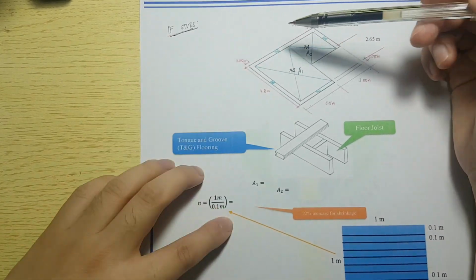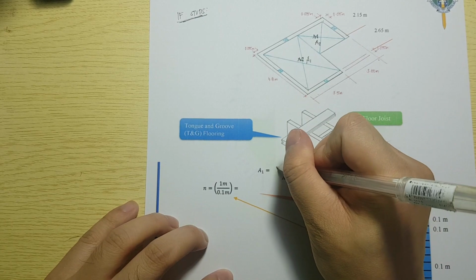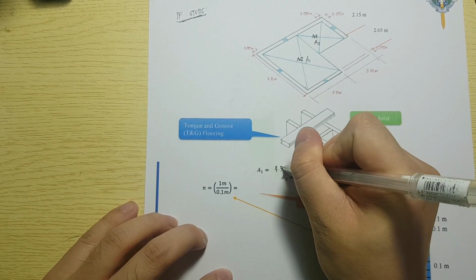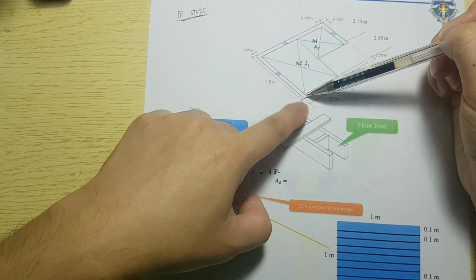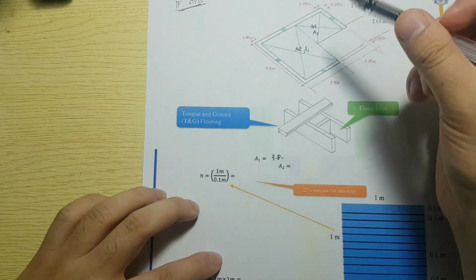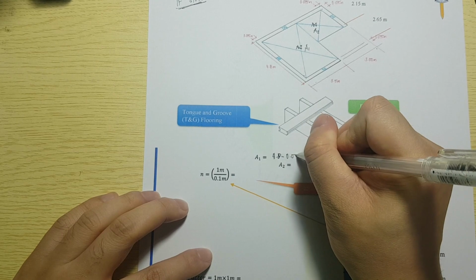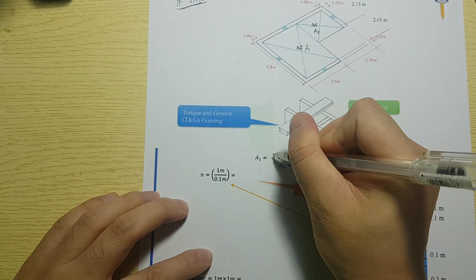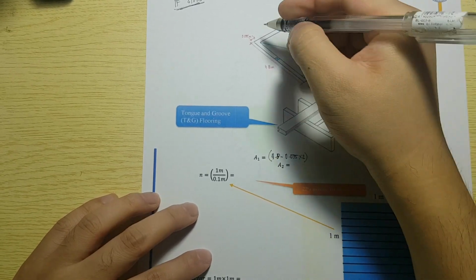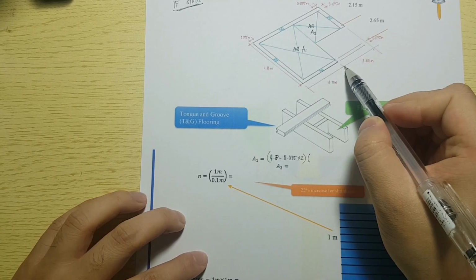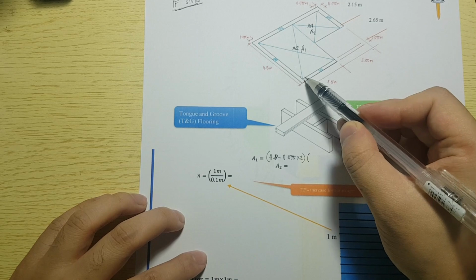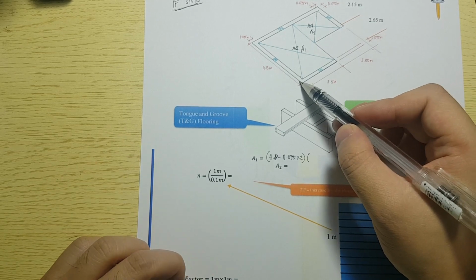So 4.8, the area 1 is equivalent to 4.8 minus 0.075 here minus 0.075 here. That is for the wall studs times the length here, which is 3.5 minus the length of the wall stud here.